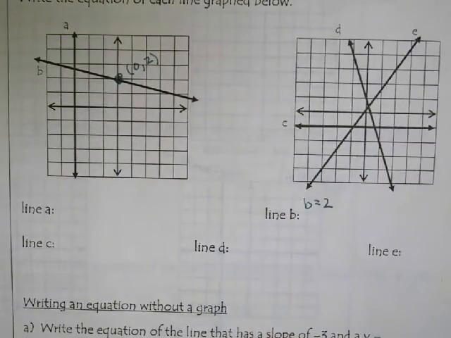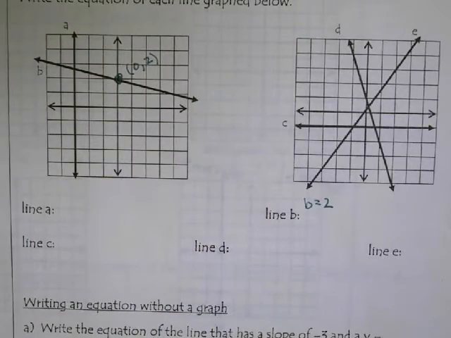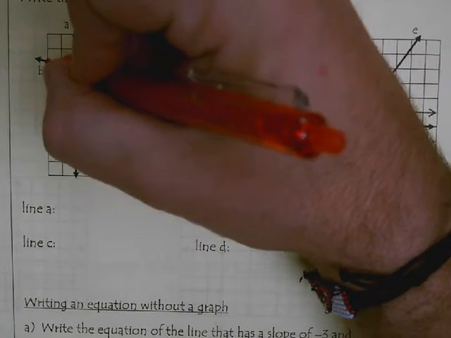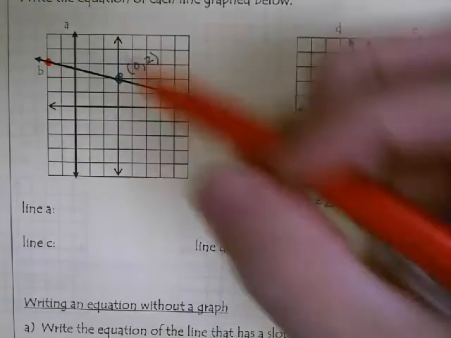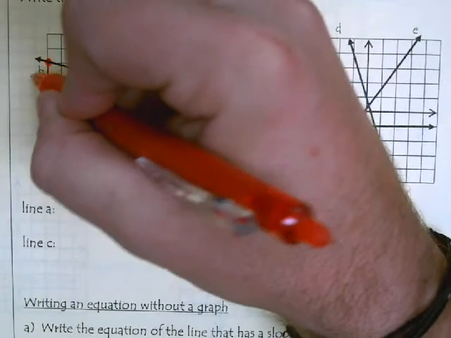Now let's find our slope. Well, I need to find a point to start from. So we'll start right here, where the line is intersecting the grid. And then moving left to right, I go down 1. So that's a negative 1.